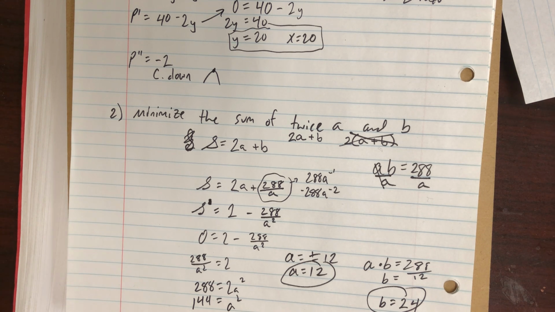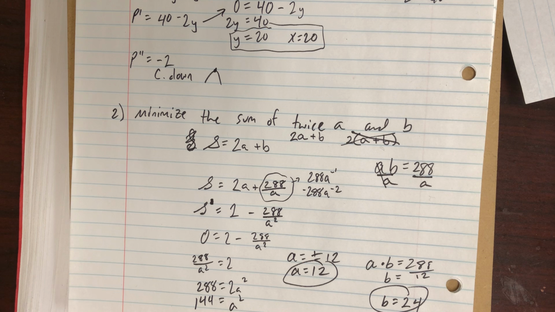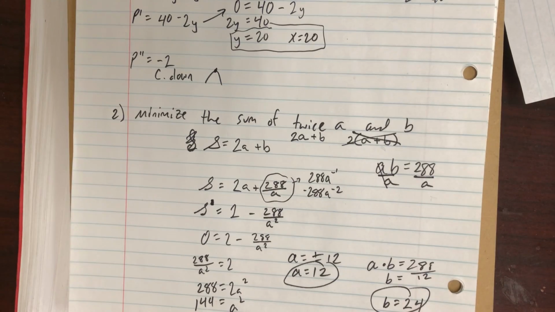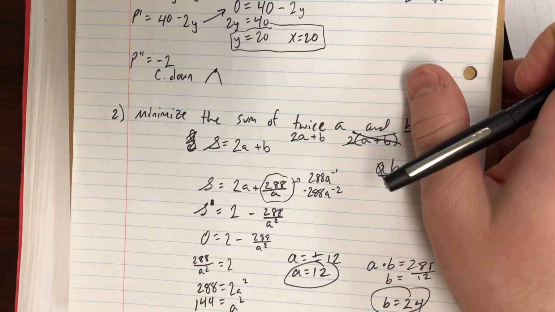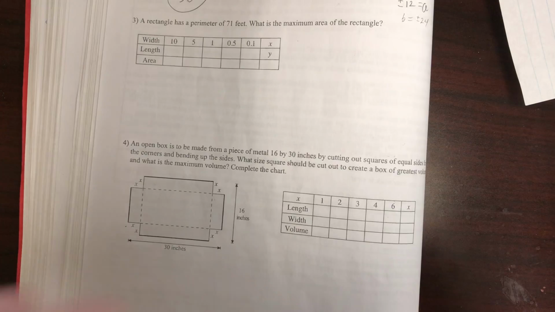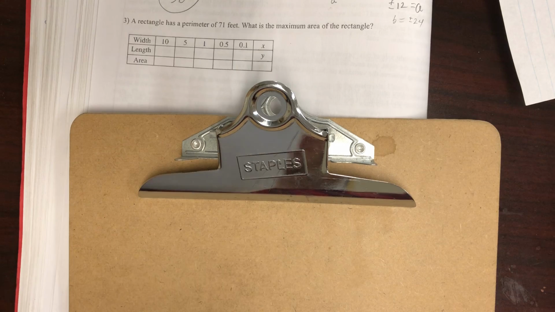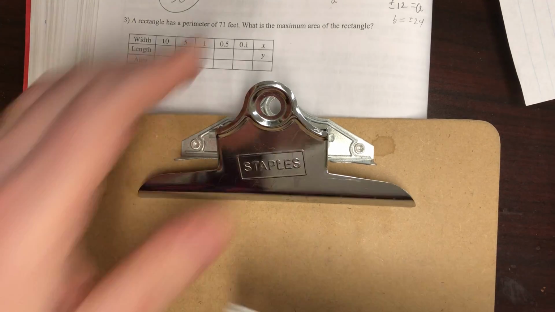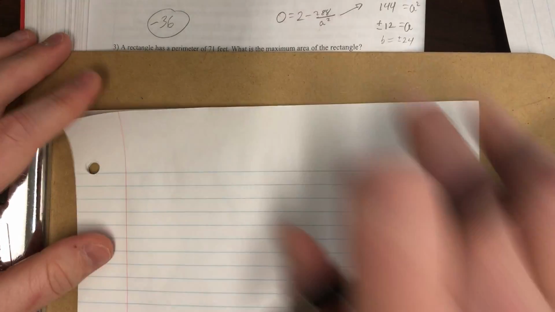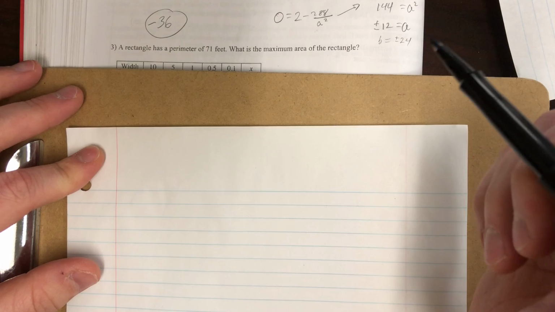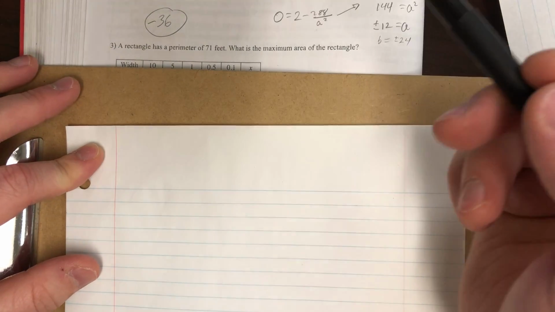Oh, I forgot to check, is this a max or a min? Here's the thing. 9 times out of 9.5 times, this is almost every time. This is it. This is the answer. So these are your basic optimization questions. Now we start to get into more applied questions. Why did I write negative 36 there? I don't know.